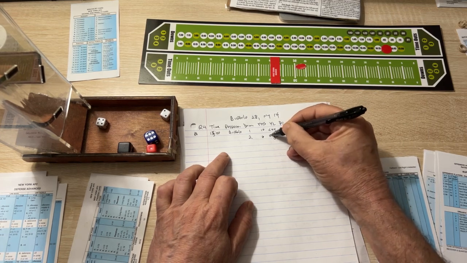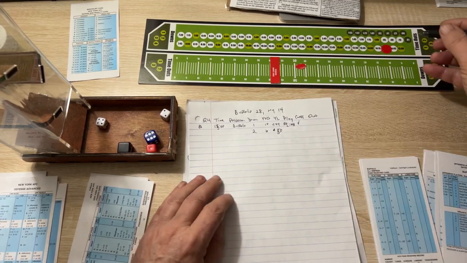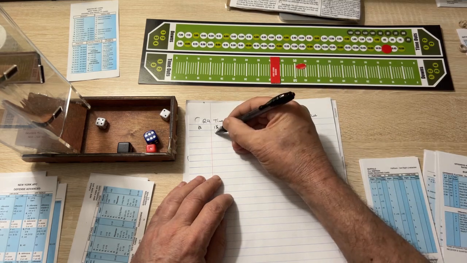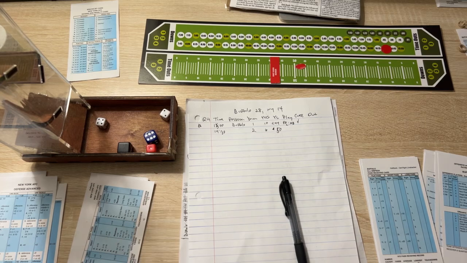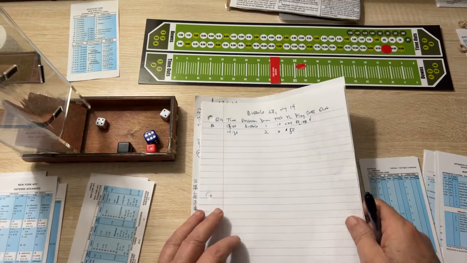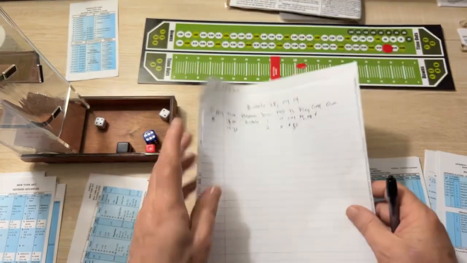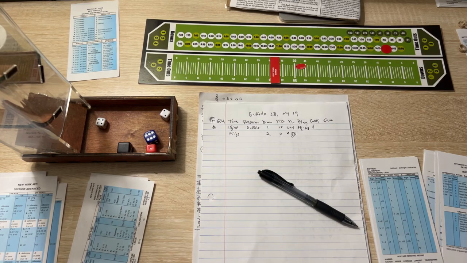On the 50. Defense. See, that was nice. It was just a little pick-me-up, you know? I may take another one later. Very, very small. 2nd and 6 on the 50.